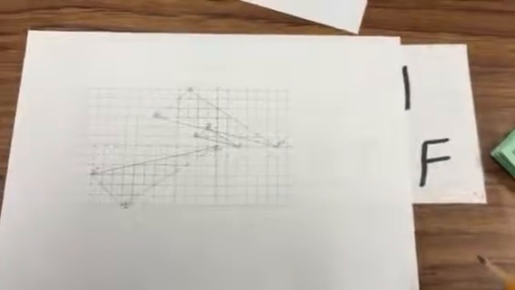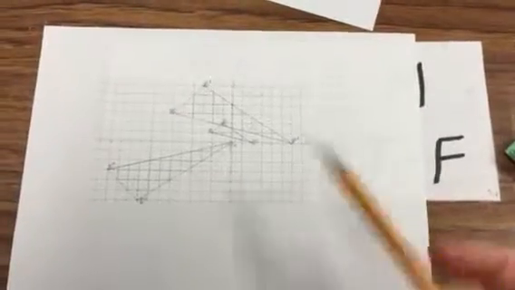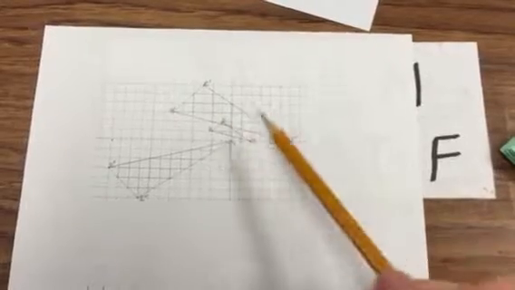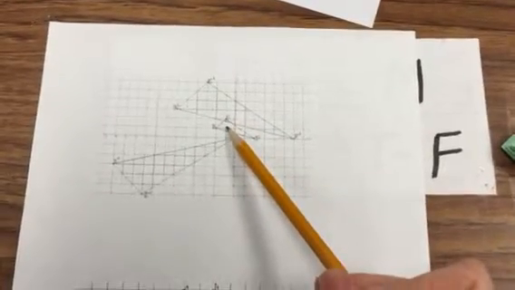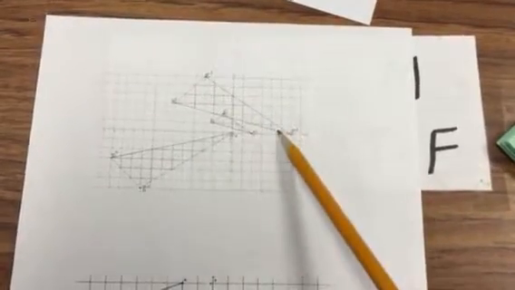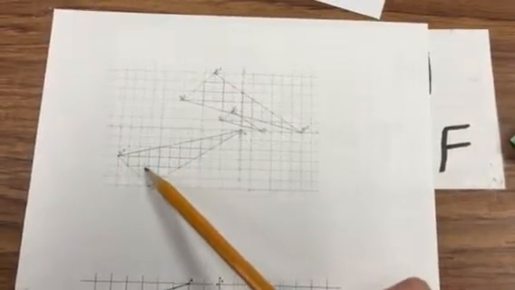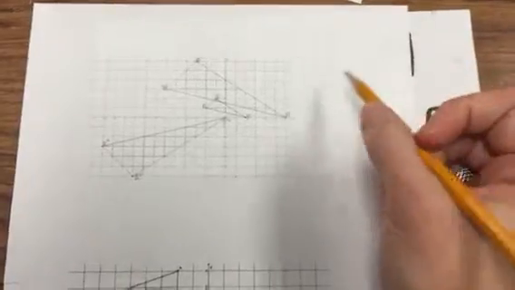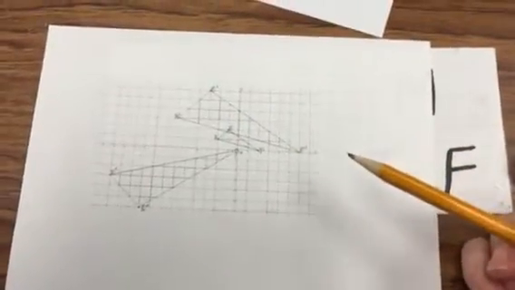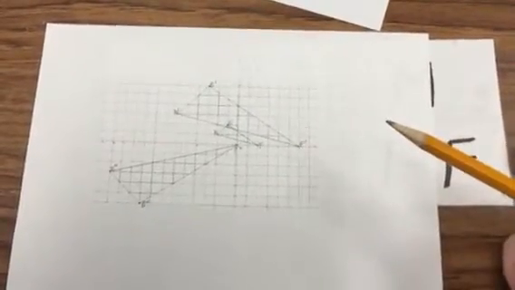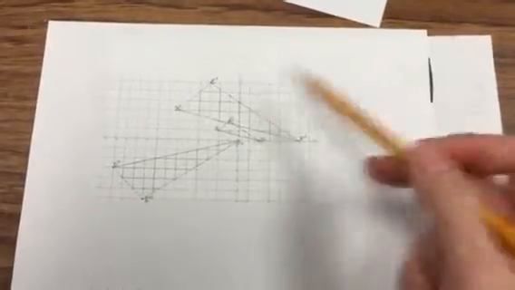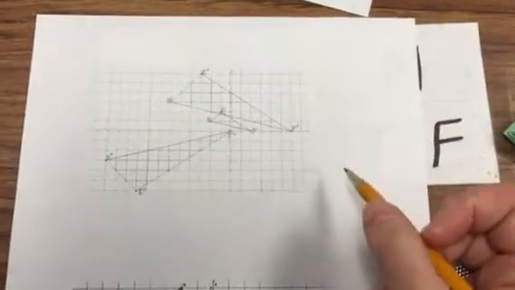Here's another example from lesson 8 where again I have 3 triangles. I have my original triangle DEF, I have my dilated image, and then 2 images that are congruent to each other. Here's my double prime. Okay, so my first step here is you'll notice that there's no given scale factor. So we need to determine the scale factor.